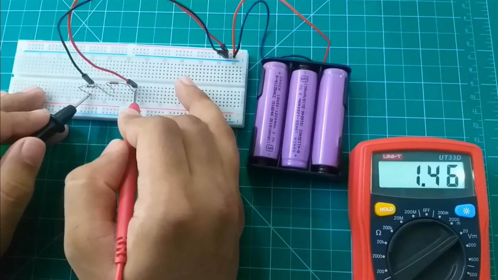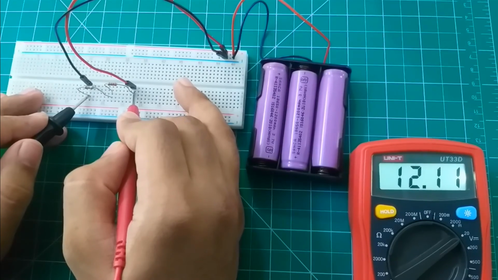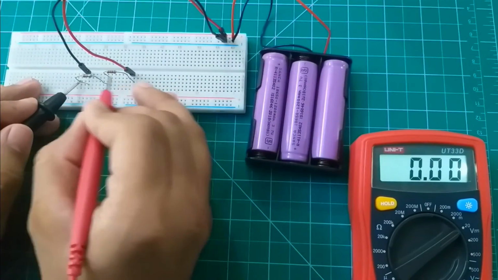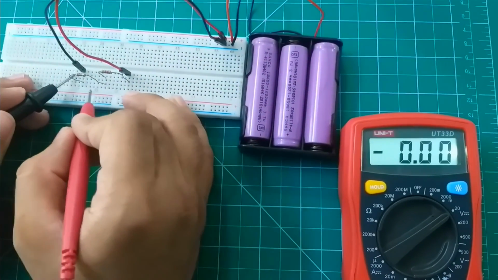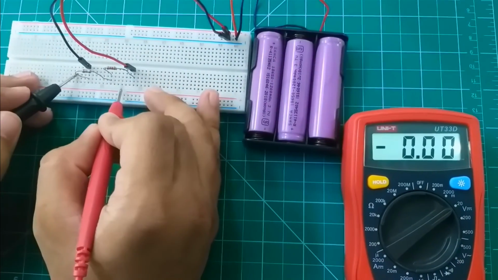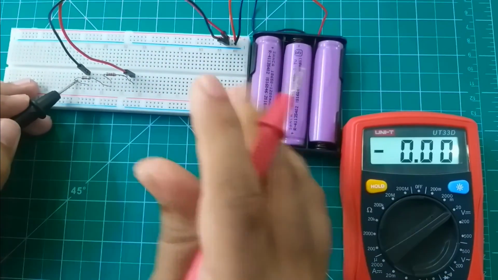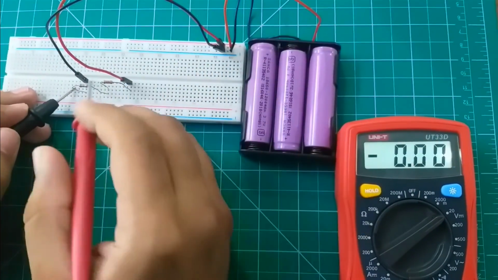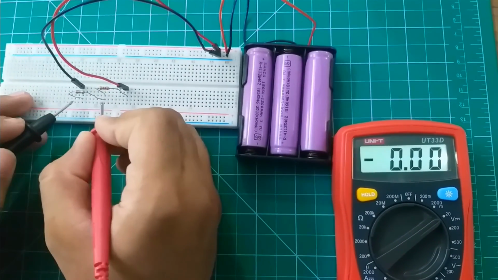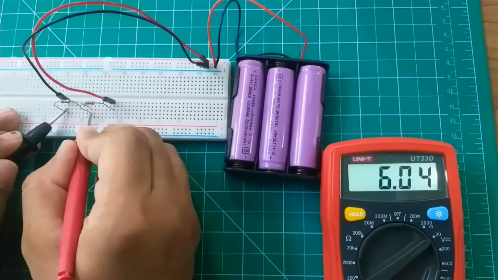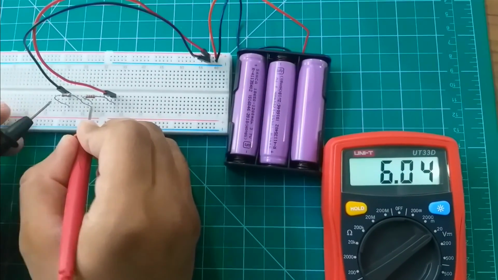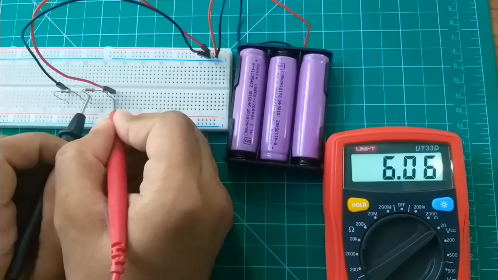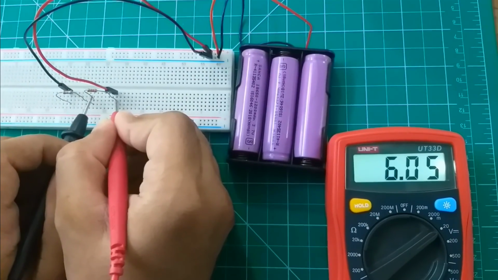Okay guys, we can check the total voltage here. You can see it's 12.11. There will be a small variation there because some energy is dissipated as heat. Now we can check the voltage across each resistor, that is R1 and R2 here. According to the law, we must get half of the supplied voltage. Here we got 12 volt total, so we want to get approximately 6 volts across each resistor. Yeah guys, you can see here it's 6.4 volts and R2 is also 6.4 or 6.5. So we got approximately half the voltage supplied.